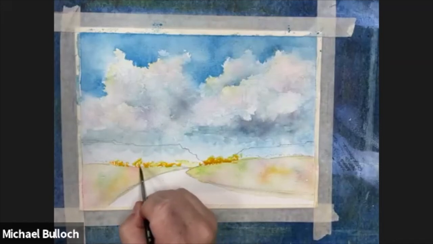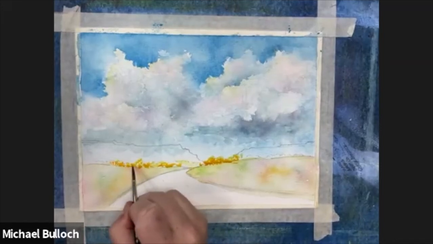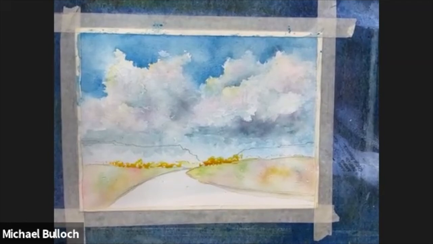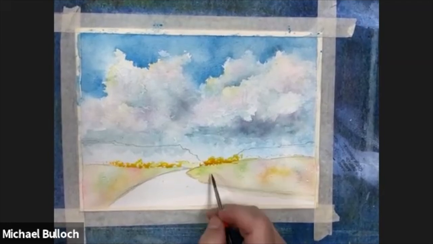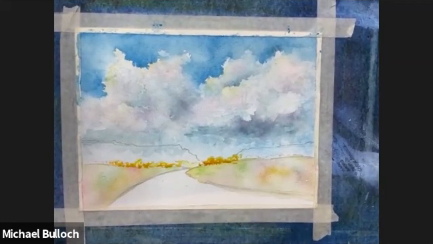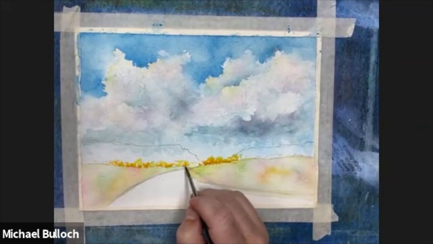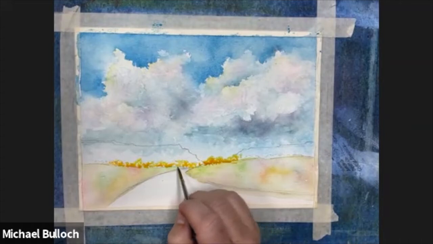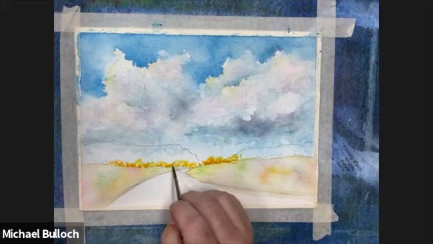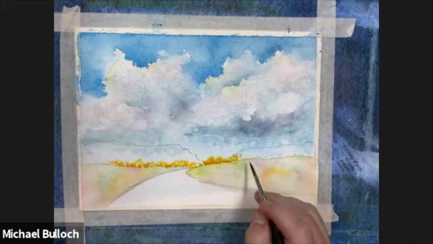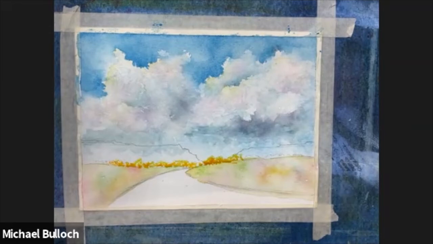So the paint still has a lot of water in it. On the paper, you can see, it's a pretty good puddle there. So even though it looks kind of dark, it's not going to dry that dark because there's more water than paint in there. And all I'm doing is just kind of putting some of this. We're not doing a lot of detail in this.